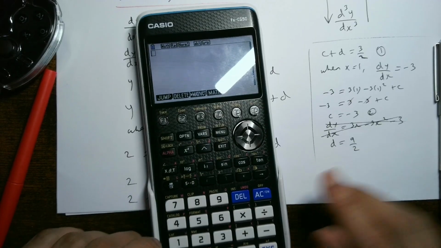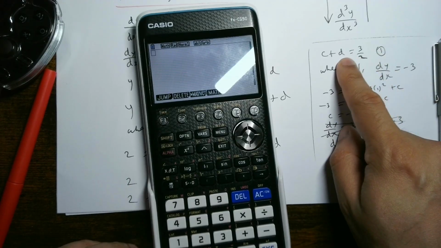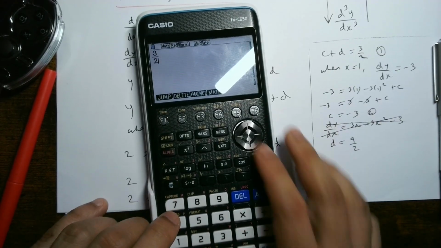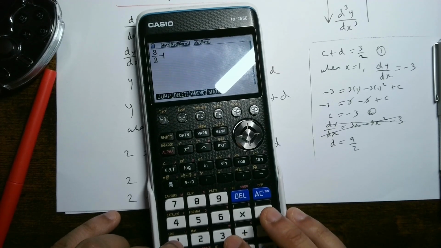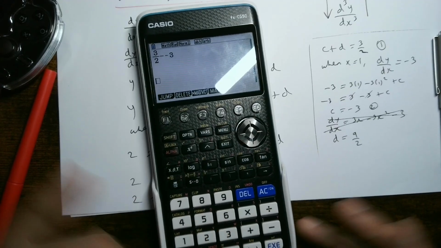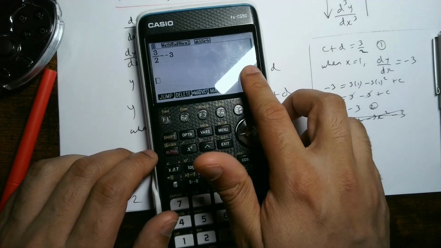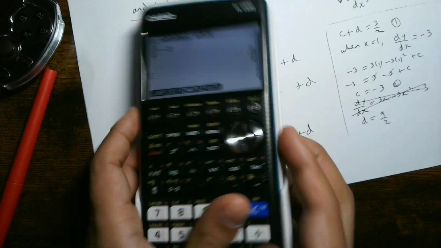Anyway, so let me type that in. So what am I checking again? Oh yeah, I'm solving for d, so 3 over 2, take away negative 3. So I'm adding 3 basically. 4.5, which is the same as 9 over 2.